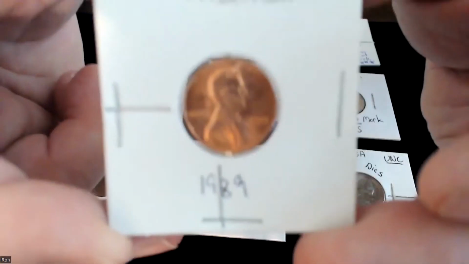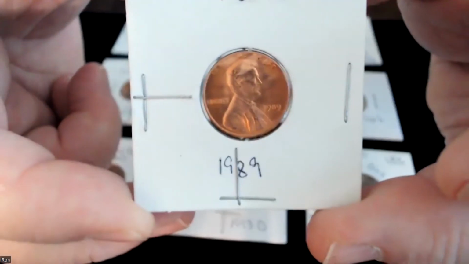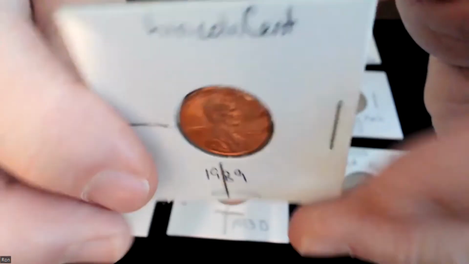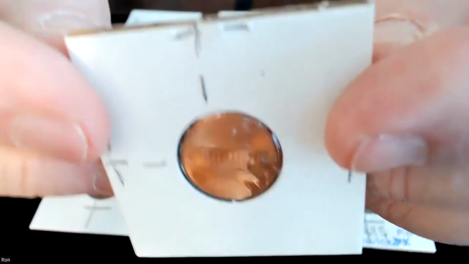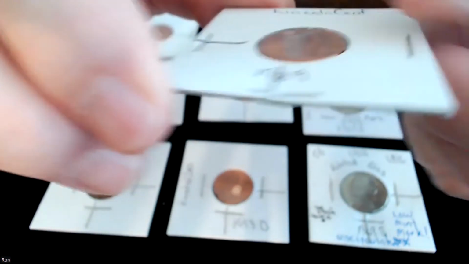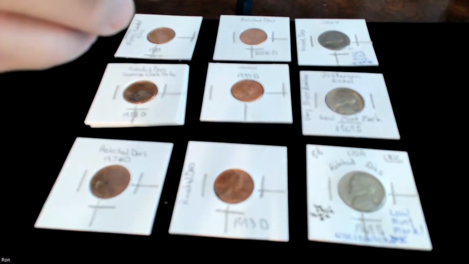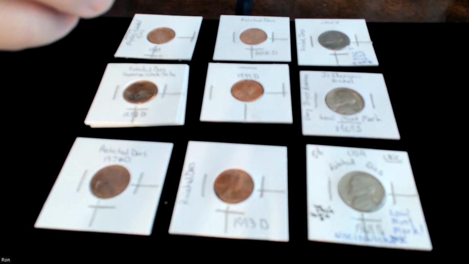If I can get it to focus again. Come on, focus. Can you focus? There it is. I'll flip it over and you can see the rotation. So I'm going to once again change camera views. I'm going to go to the coin microscope. So bear with me while I change. It takes a few buttons to press. And here is the coin microscope.